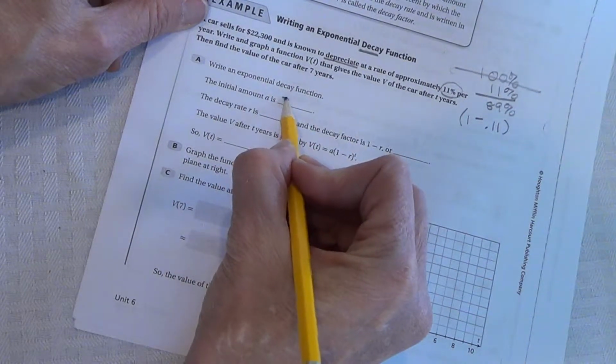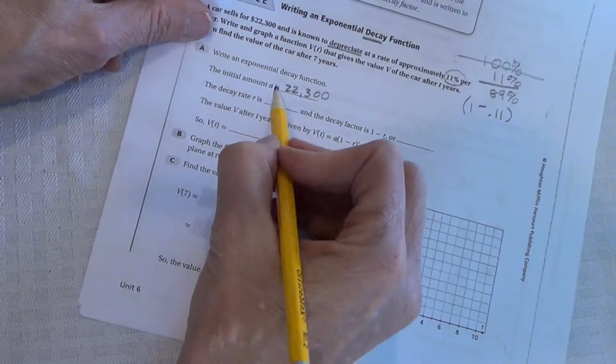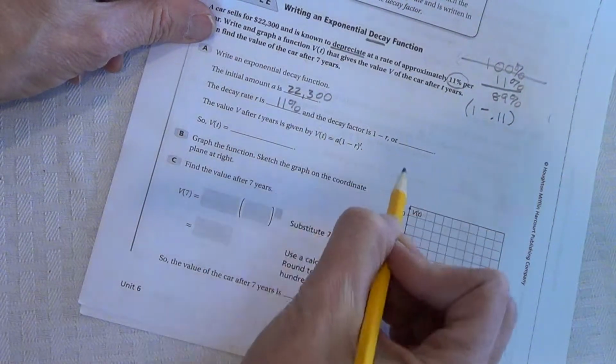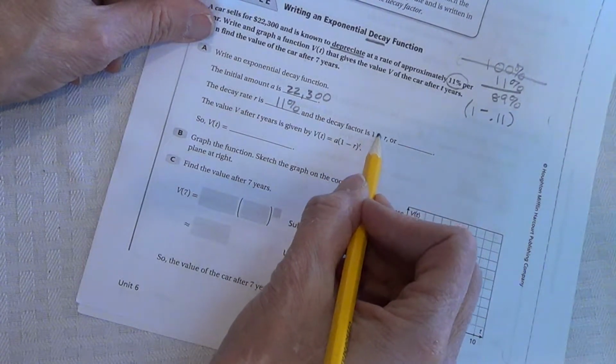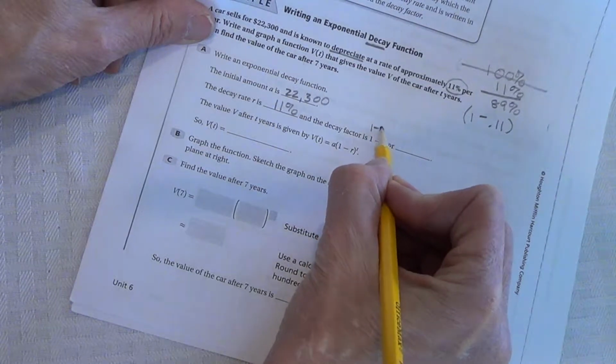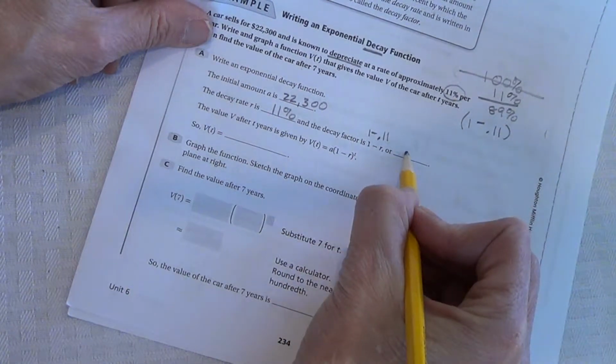So the initial amount was $22,300. The decay rate is 11%, and the decay factor is 1 minus the decay rate, so it's 1 minus 0.11, which brings us back up to what we did earlier.